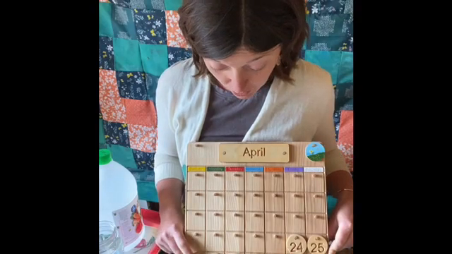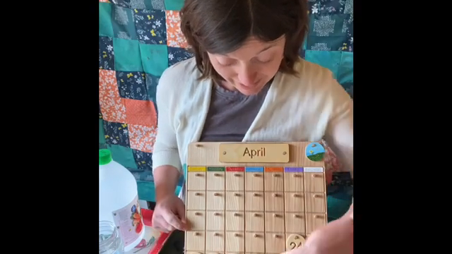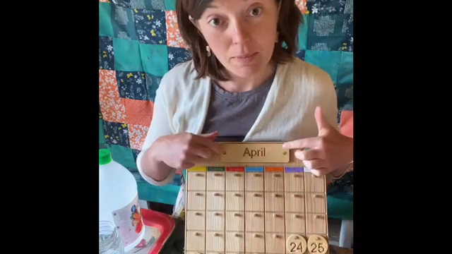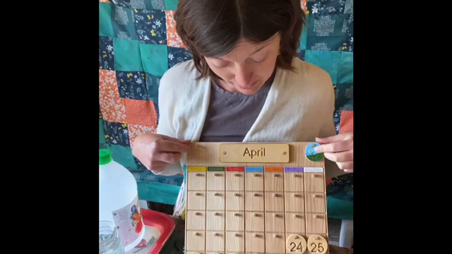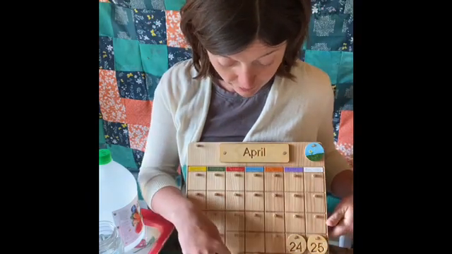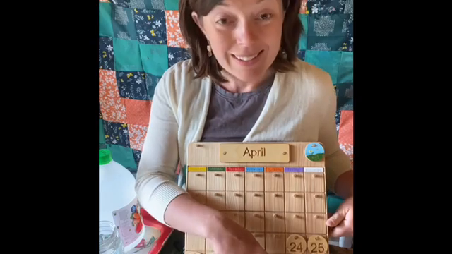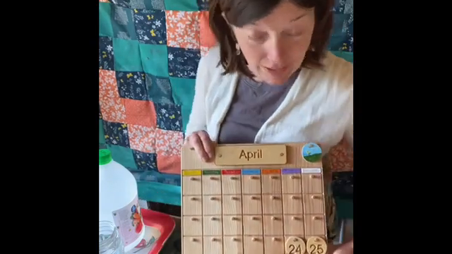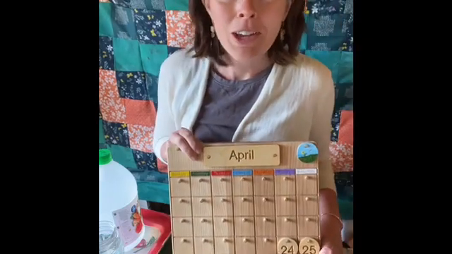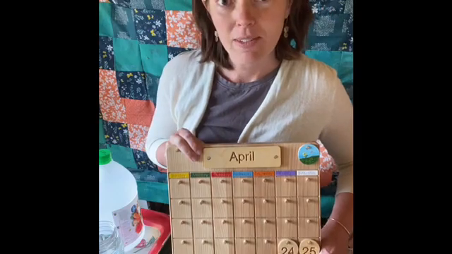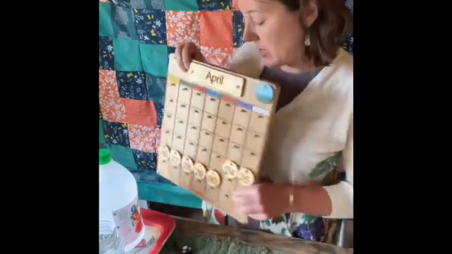So according to this calendar, next week is the last week of this month of April. There are 1, 2, 3, 4, 5, 6, 7 more days in the month of April before we get to the first day of next month, which is a really special day. It's called May Day, and we'll be doing some fun things for May Day next week.